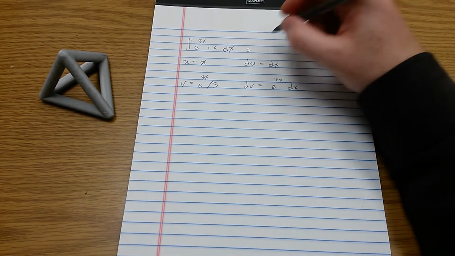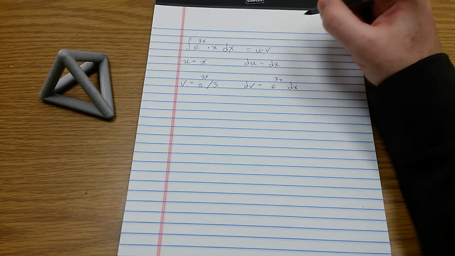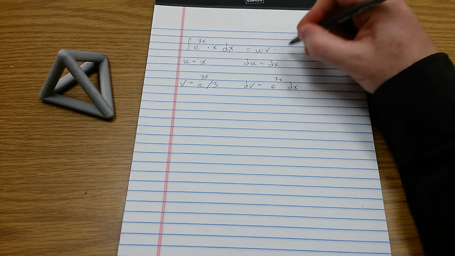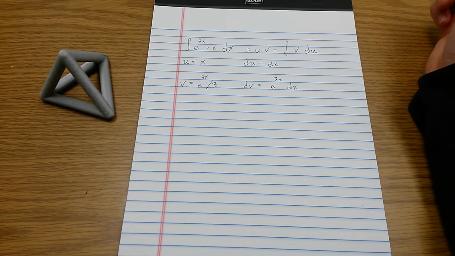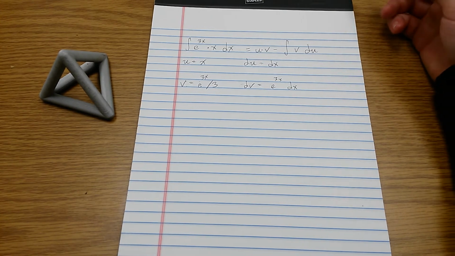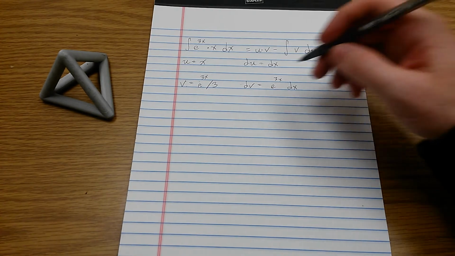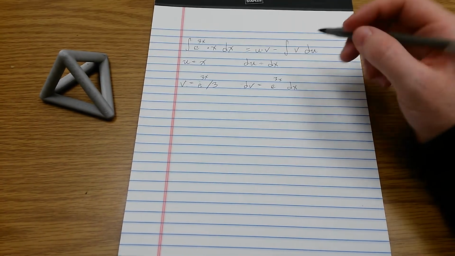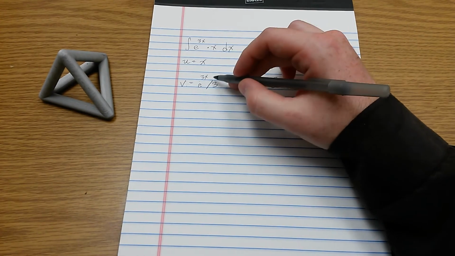Up top, I can remind myself that my integral will turn into u times v minus the integral of v du. But now that I have all my ingredients, I can actually fill out that recipe. I can fill out my formula. My integral is going to become u times v, so x times e to the 3x on 3.